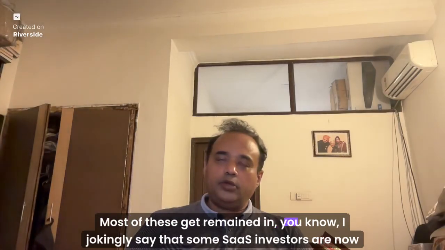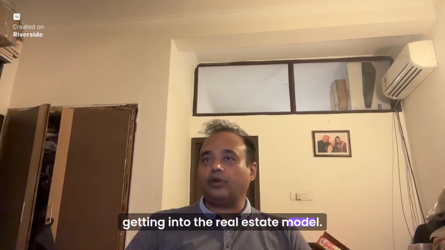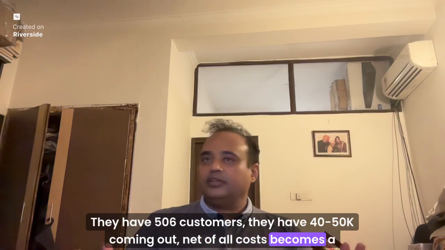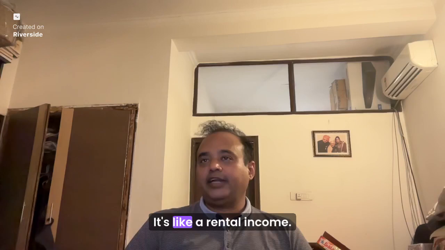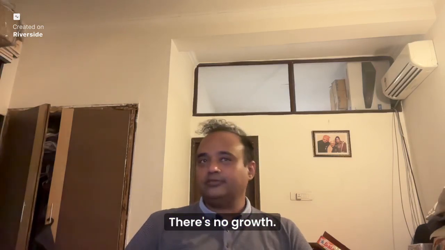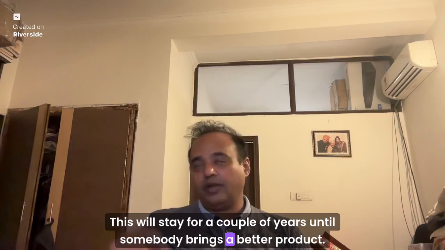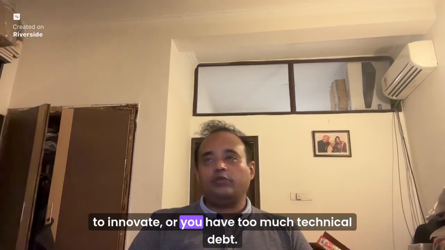I jokingly say that some SaaS investors are now getting into the real estate model. They have 5 or 6 customers. They have 40-50K coming out net of all costs. It becomes a comfortable recurring set of revenue which they are taking home. It's like a rental income. There's no growth. This will last for a couple of years until somebody brings a better product, and then you get crushed because you didn't have money to innovate, you didn't have margins to innovate, or you have too much technical debt.